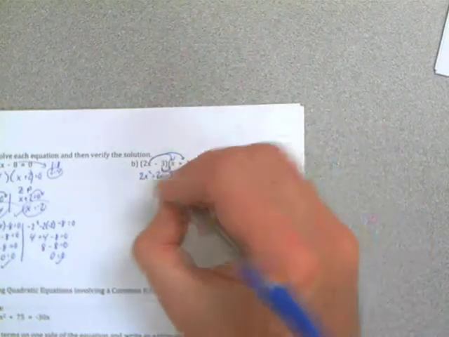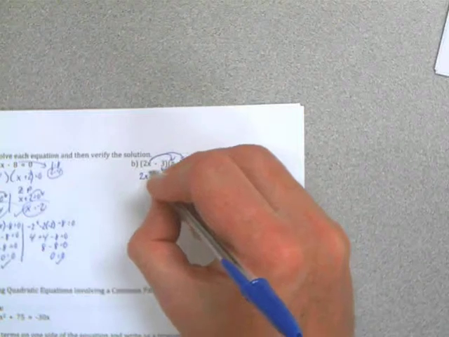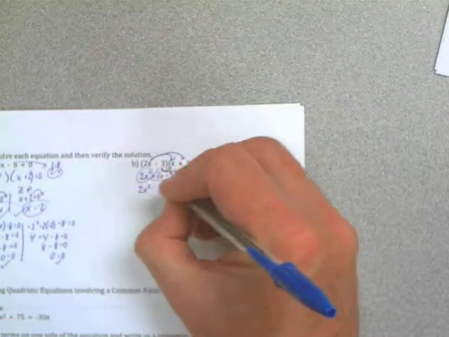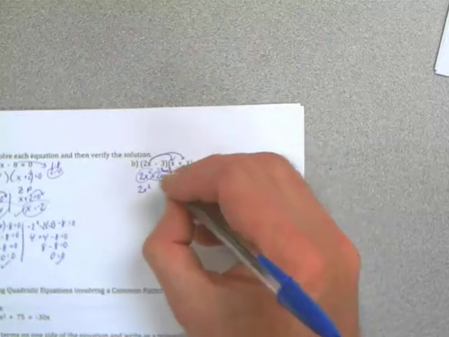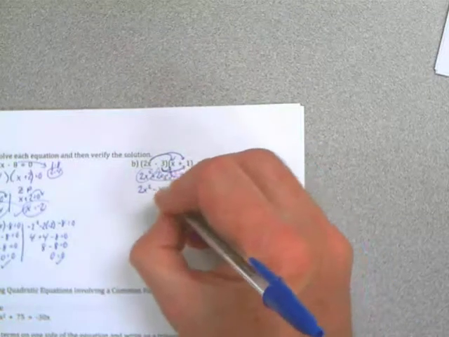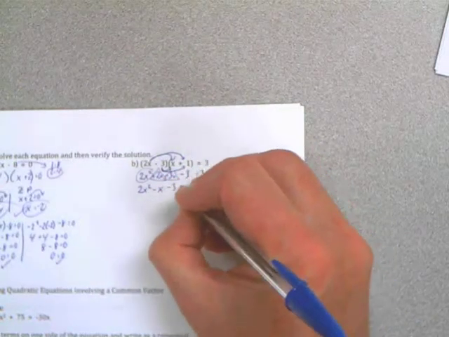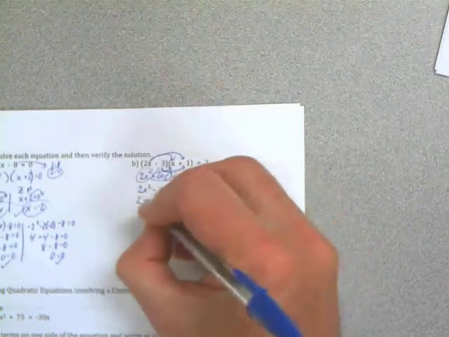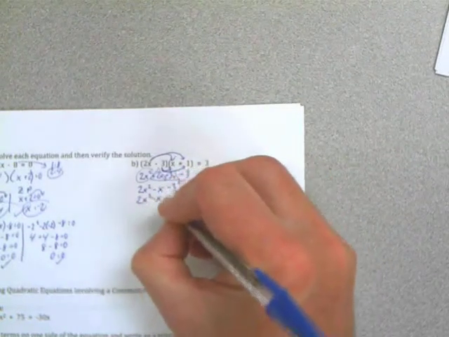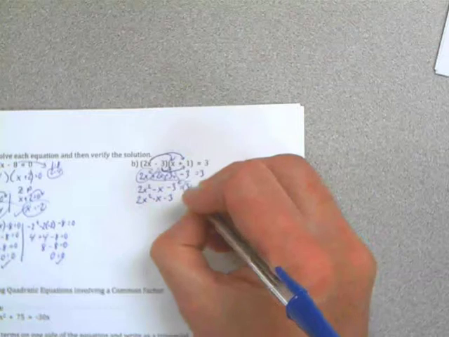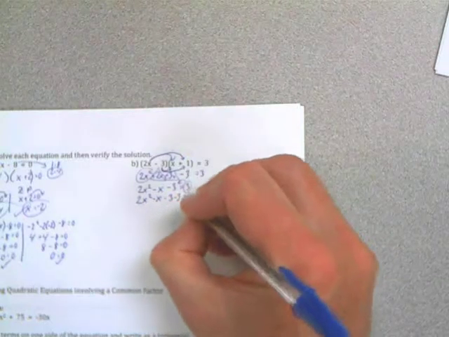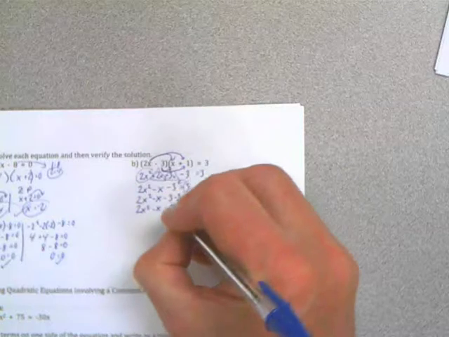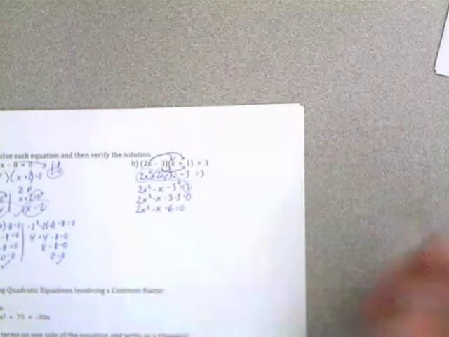Group my like terms together, so I only have an x squared, so that's 2x squared. Here I got an x and an x, so 2 minus 3 is negative x, and here I got minus 3 is equal to 3. I'm then going to bring this over here. Once again, when it crosses the equal sign, it becomes the opposite. So here it's plus 3, it becomes negative 3 is equal to 0. 2x squared minus x minus 6 is equal to 0.